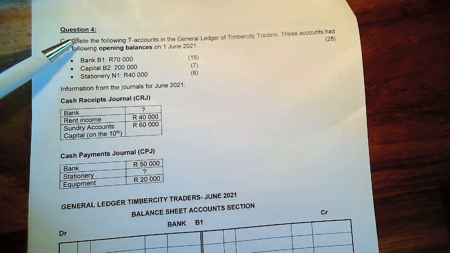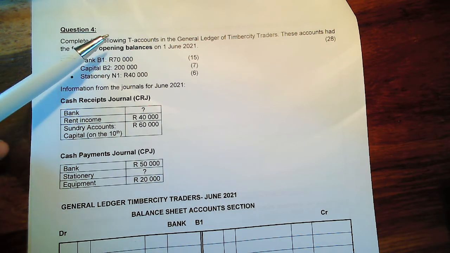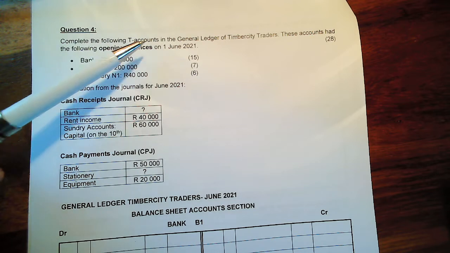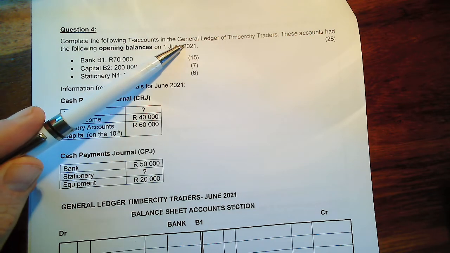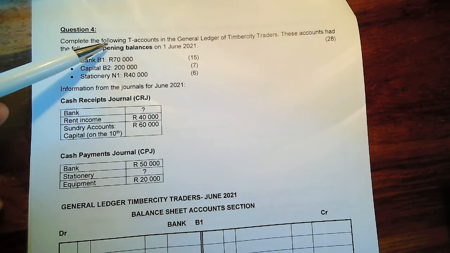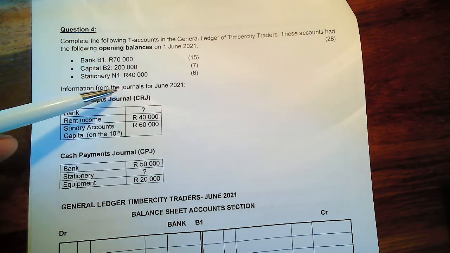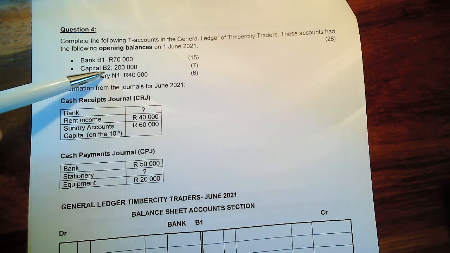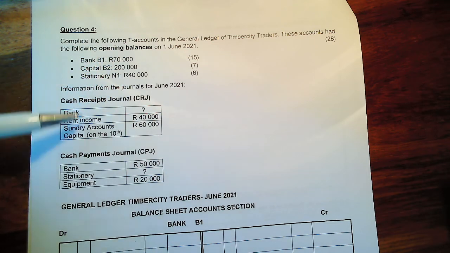Okay, so first thing there, complete the following T accounts. Now a T account is an account that's in the general ledger of Timber City Traders. Okay, now we've got a couple of sections of this question. The first part that we need to use information from is the opening balances, and then we've got the journals.